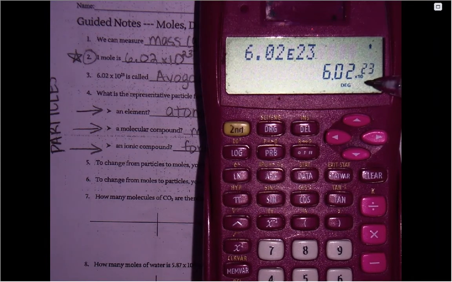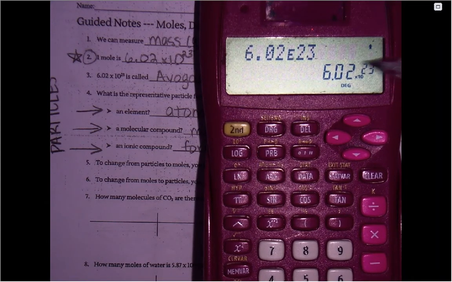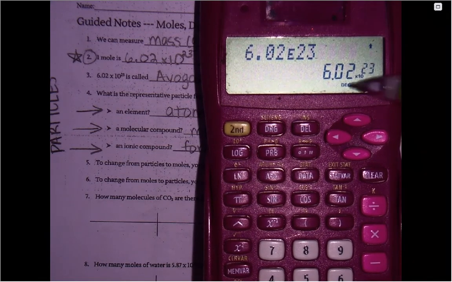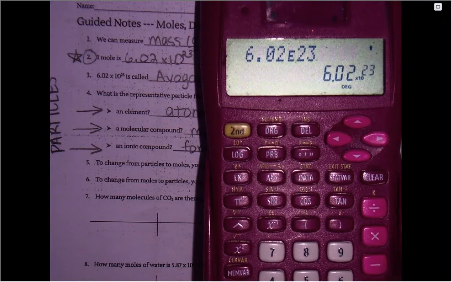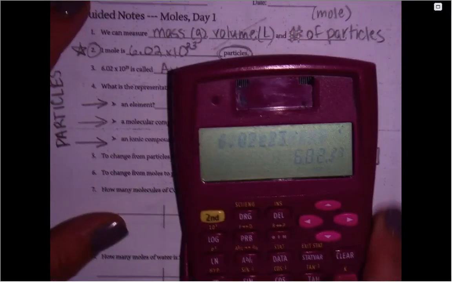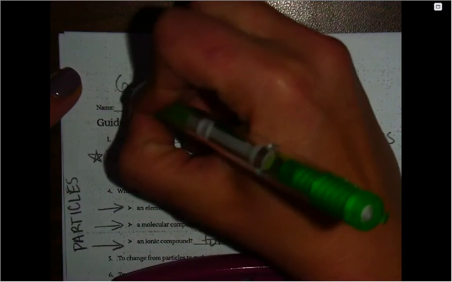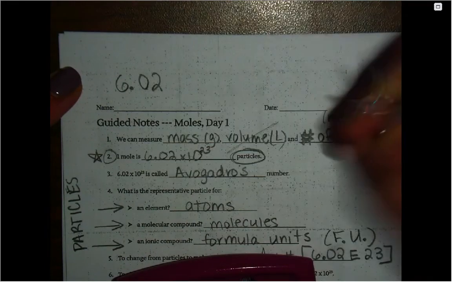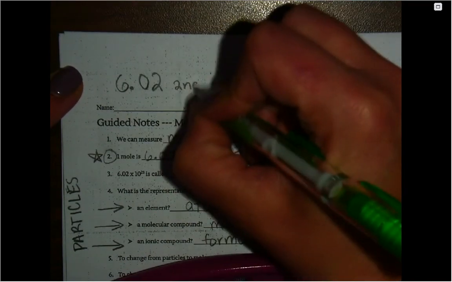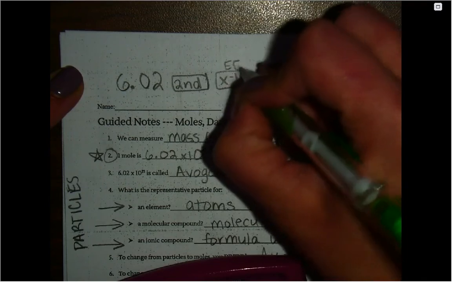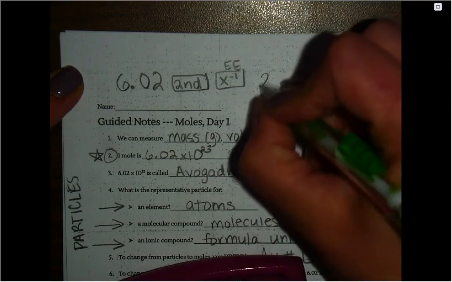I want to point out something. You see this times 10 to the 23rd. If that shows up in an answer, you need to include that in your answer. That's the number, okay? So let's just write out those steps so that you guys can come back to your notes and remember how to type this in. You will hit 6.02. Then we hit second. Then we hit X to the negative 1 that had an EE above it. And then 23.